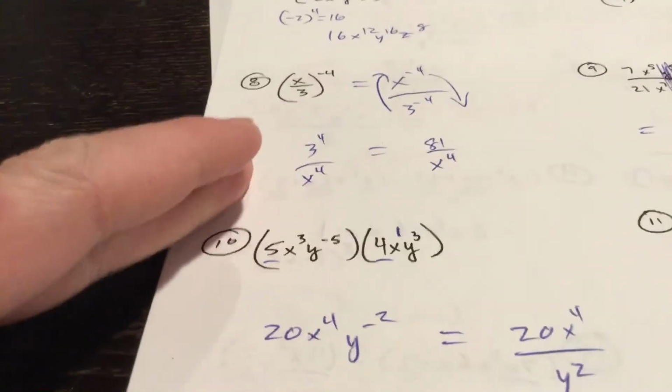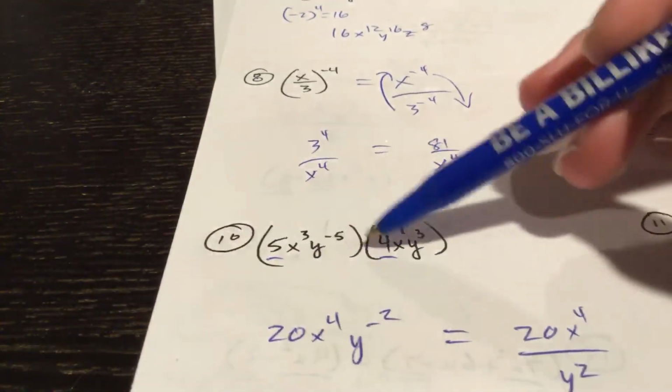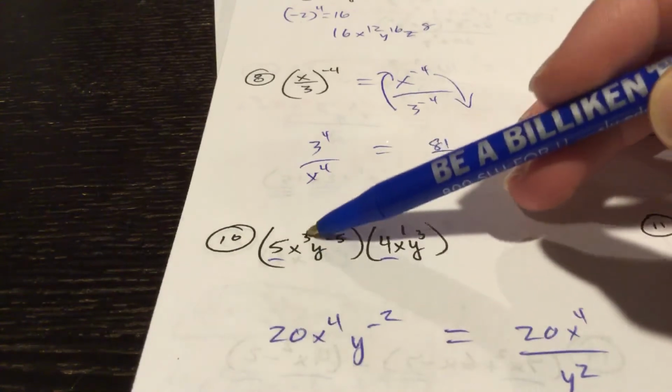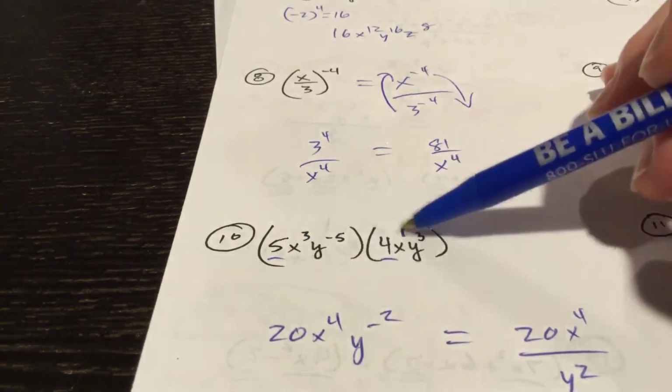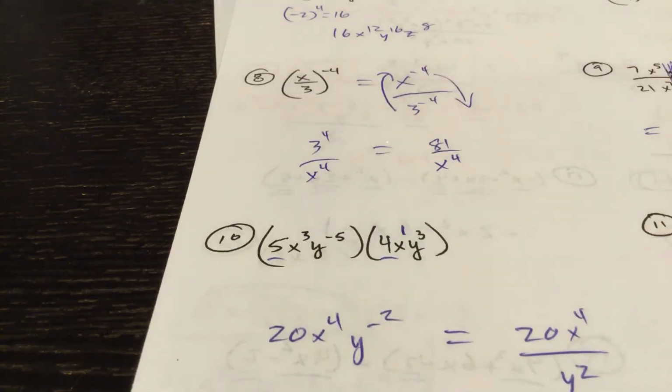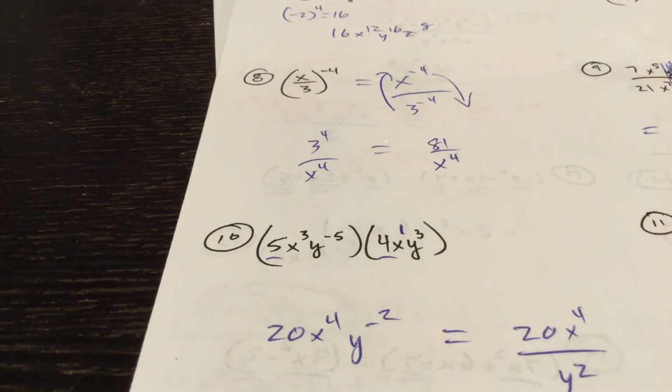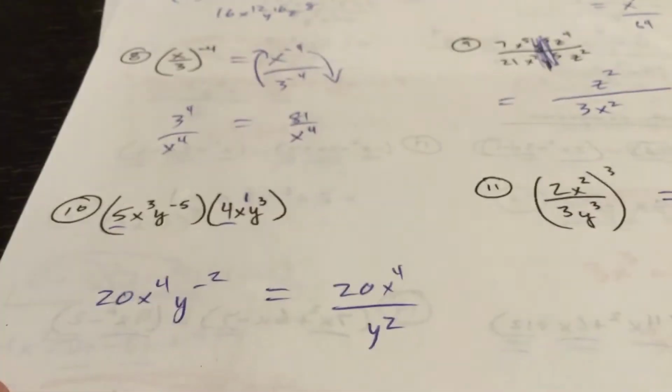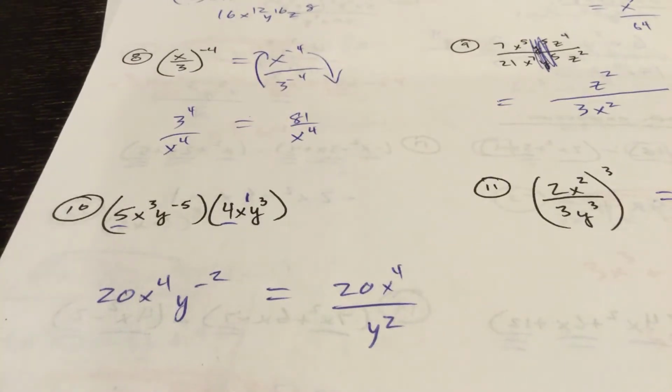Number 10, using exponent rule number 1. 4 times 5 is 20. Add the x's. 3 plus 4 gives you a 4. And then y to the negative 5 plus 3 is y to the negative second. That exponent is going to go south. Become y to the positive second.